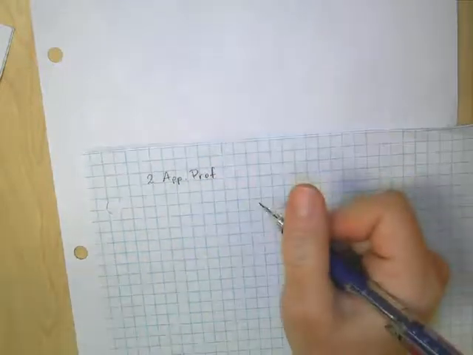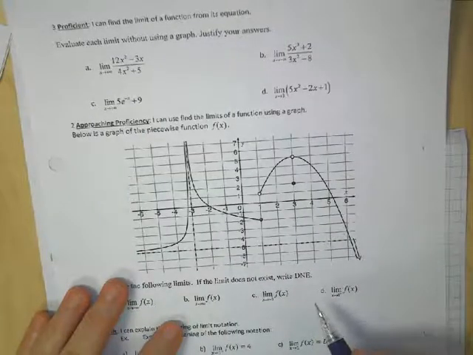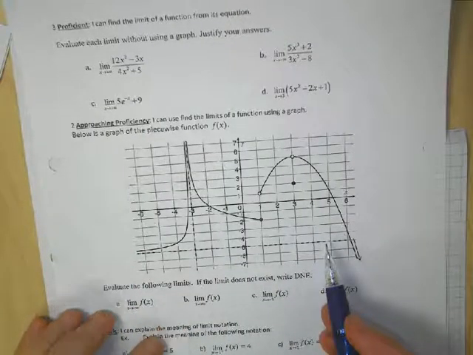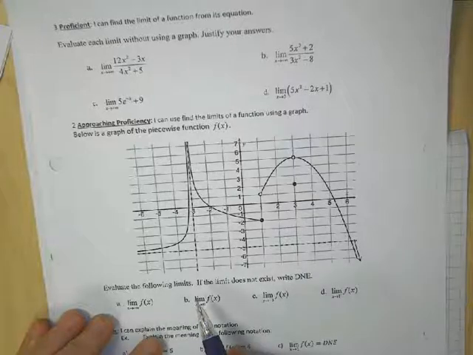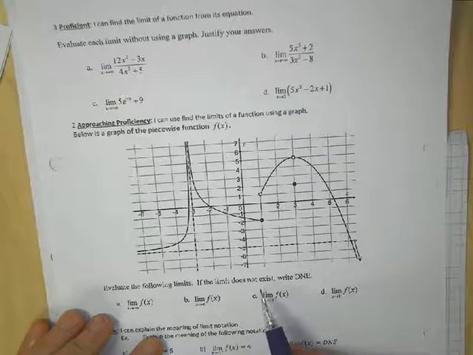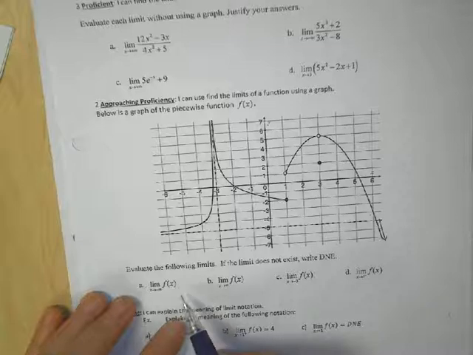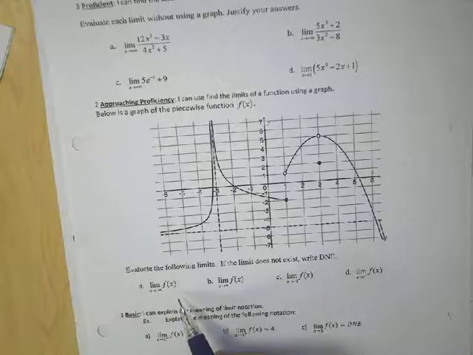They give us a graph, so let's just look on here. Approaching proficiency, I can use the limit of the functions using a graph. Below is the graph of a piecewise function. Evaluate the following limits. If the following limit does not exist, write dne. Remember in class today, I wanted you to write why it's dne also.